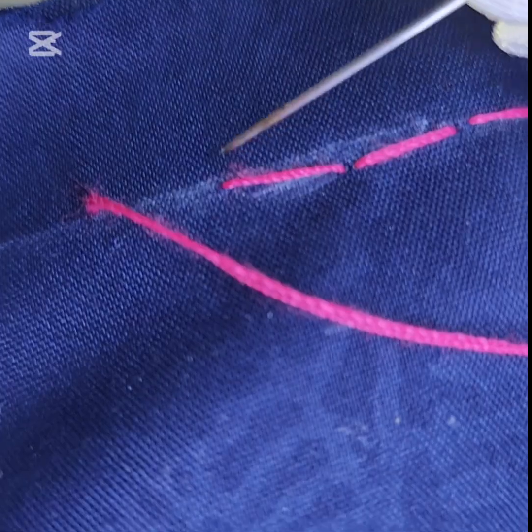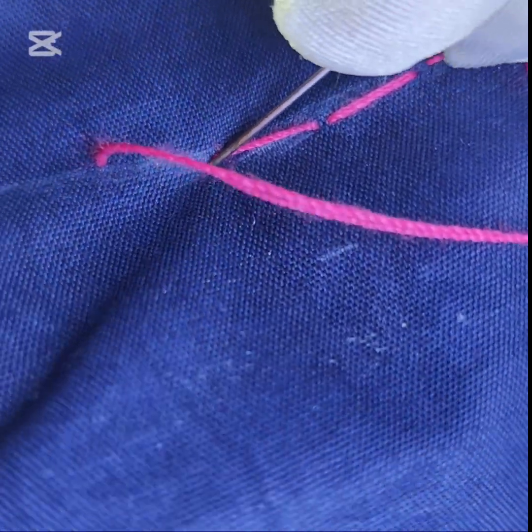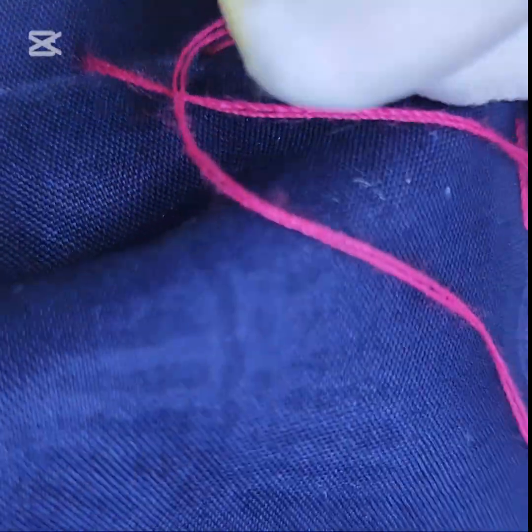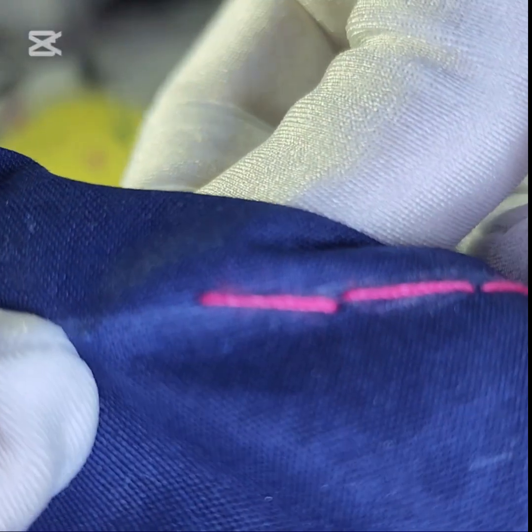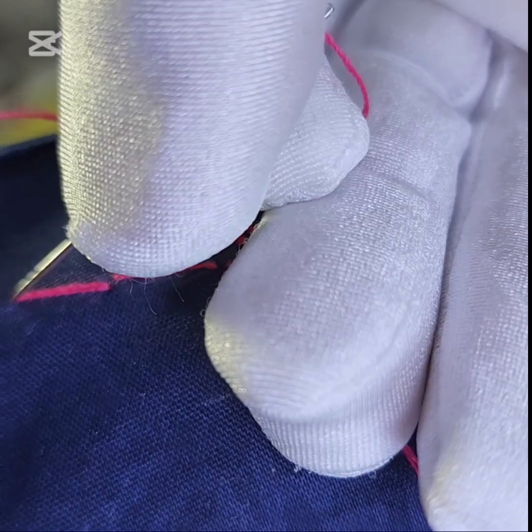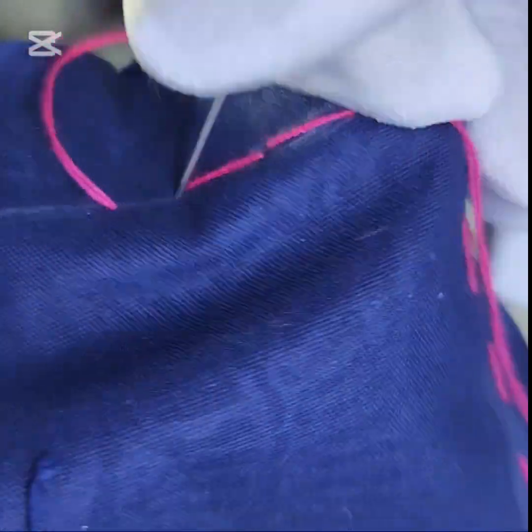And then very closely to the previous stitch, stick the needle in, and you pull it off from the back. Push it in well. One more time. So you go back and back and back. I think that's why it's called a back stitch.